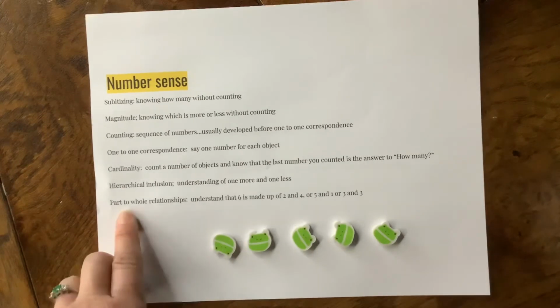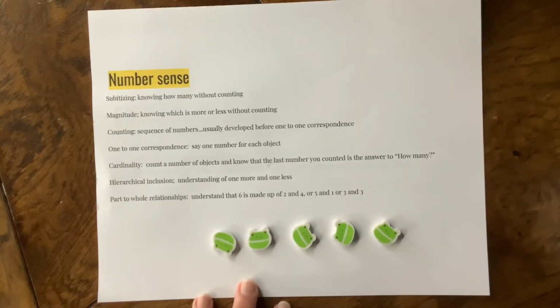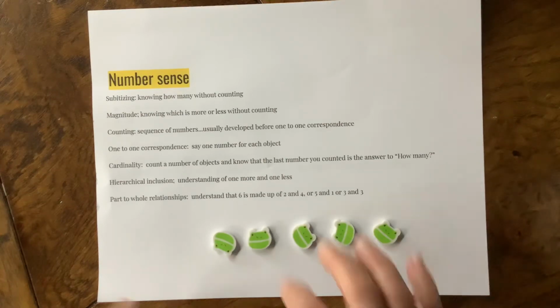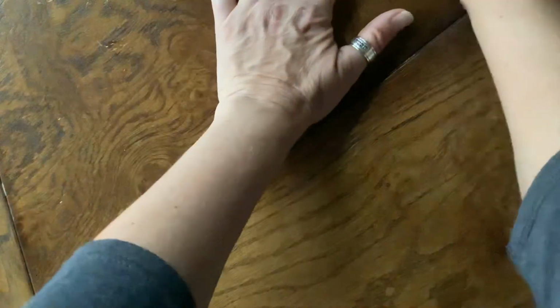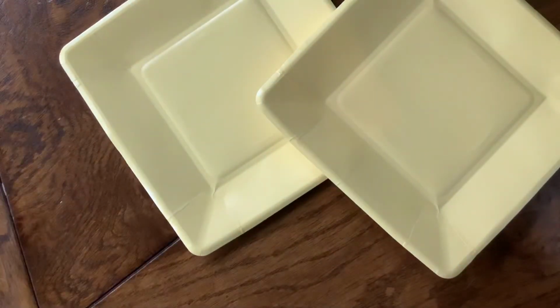And then we also talk about part to whole relationships. So understanding that 6 is made up of 2 and 4, or 5 and 1, or 3 and 3. This is what we are doing when we decompose numbers. You might remember when I had the 3 plates out. I don't know if I'm going to be able to fit all 3 plates in my screen here, but maybe I can get the corners of them.